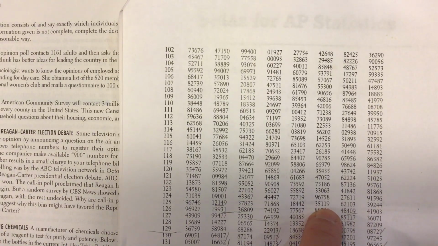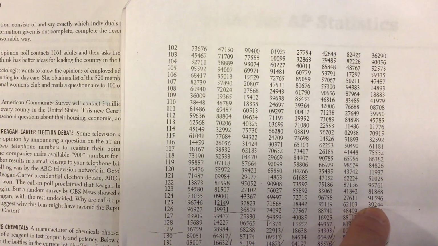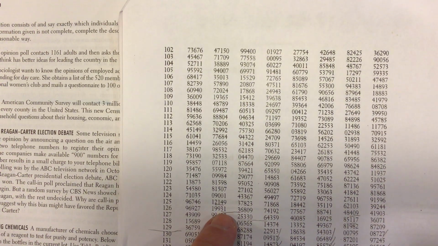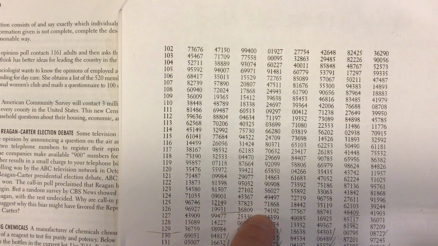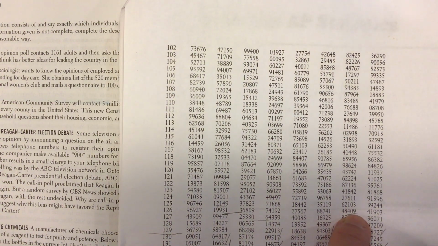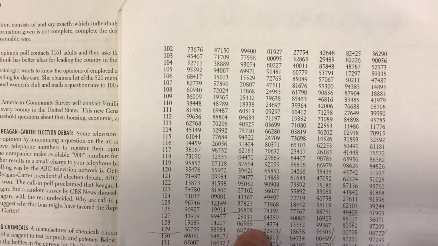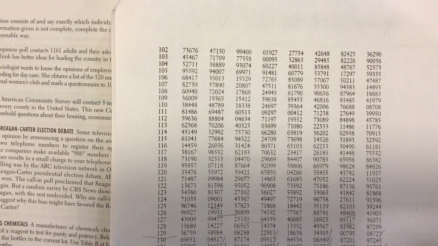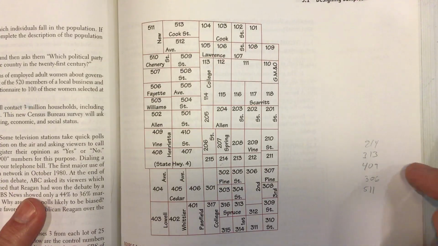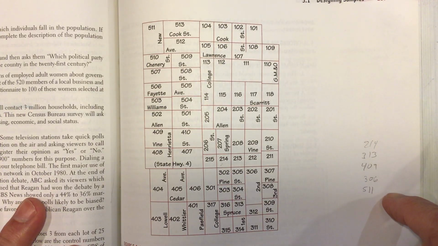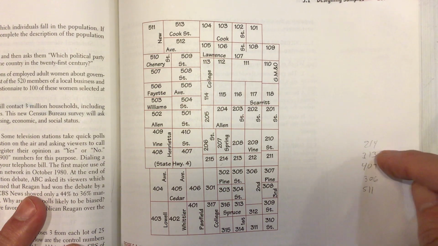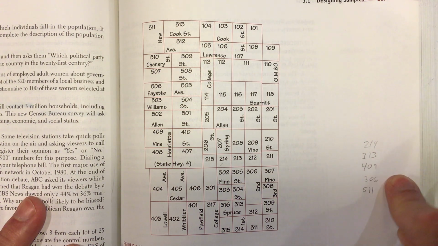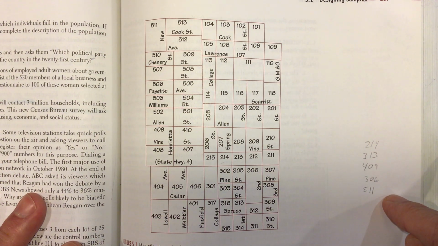And this was pretty tedious, so I did it in advance. So I keep reading, and then, hey, here's another one that came up. 213, I keep going. 409, so on and so forth. So you can read through and check my work if you like, but those are the 5 that I came up with. So 214, 313, 409, 306, and 511.